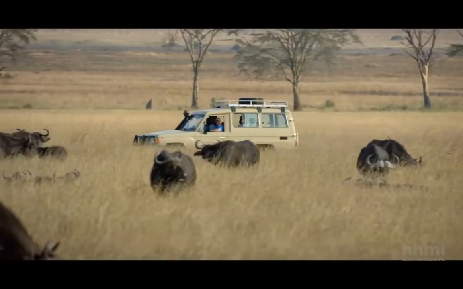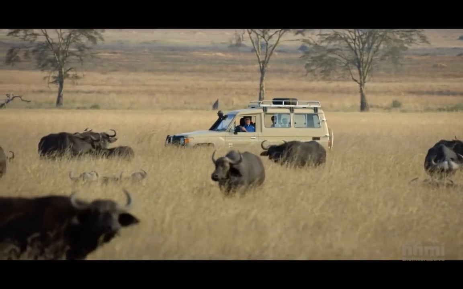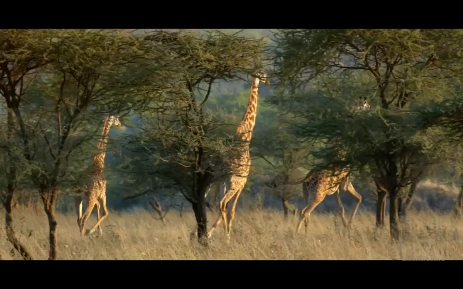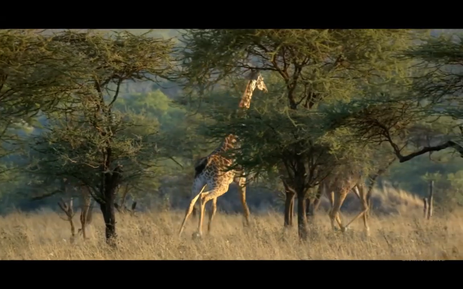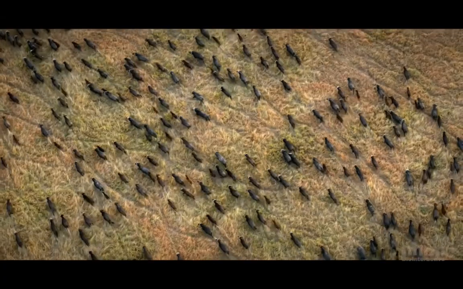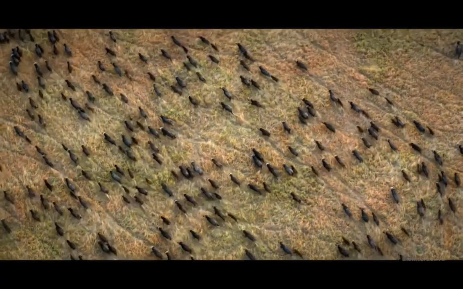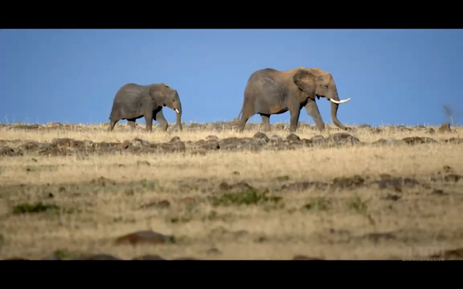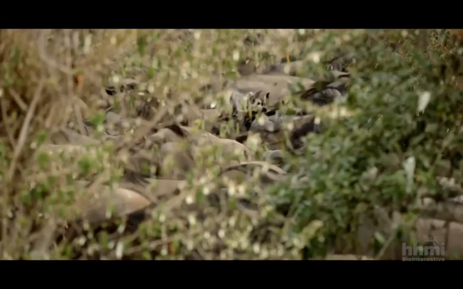Serengeti, I think, epitomizes Africa because it has everything but grander, but louder, but smellier. It's just more of everything.